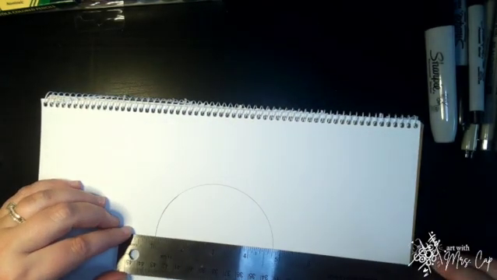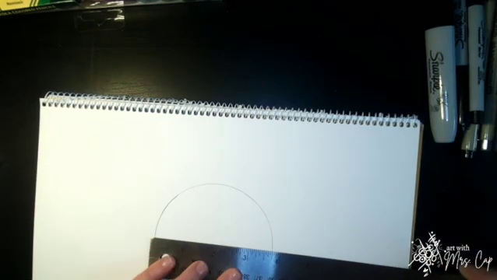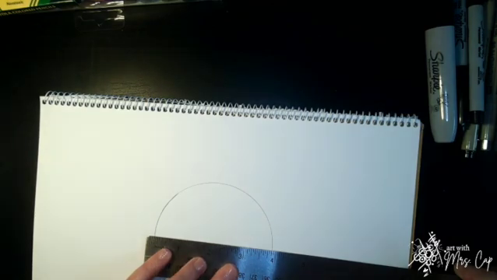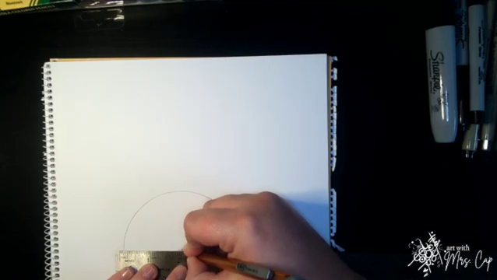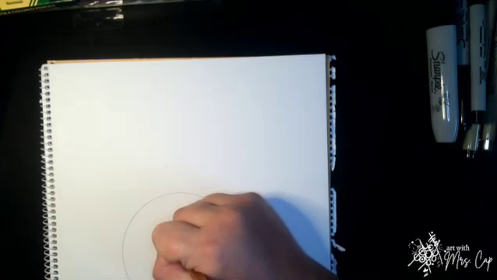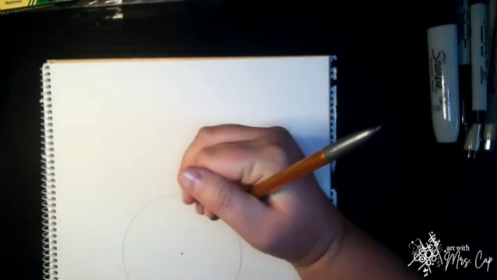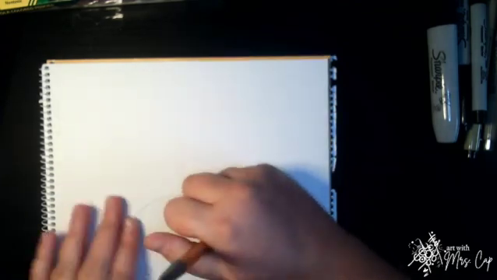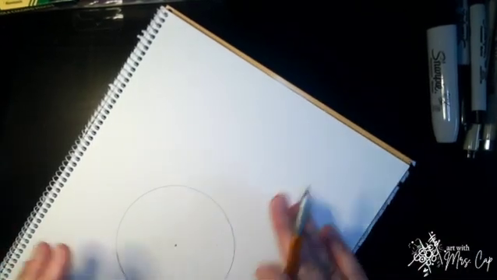Okay. So then I'm going to put my little dot right there. I'll just erase those lines. All right, so what I'm going to do next is I'm going to divide my circle into fourths. Okay, so I'll do a line this way and a line that way.